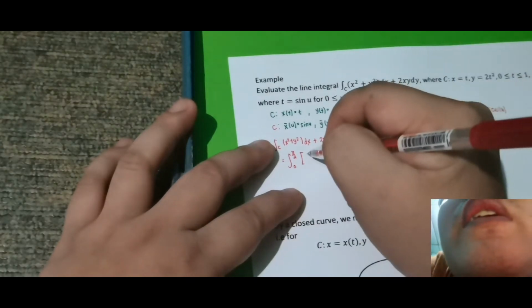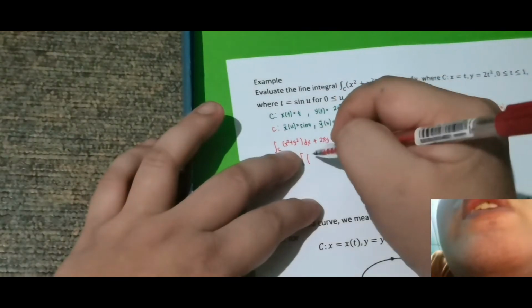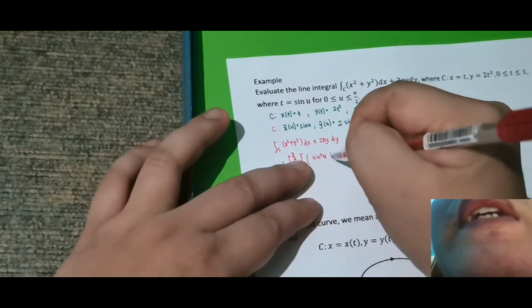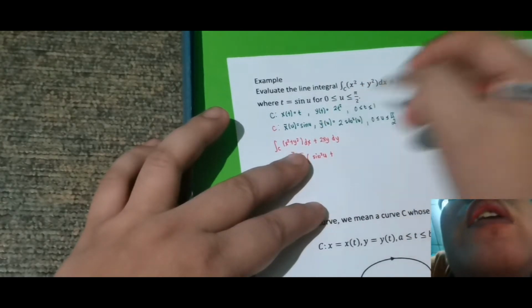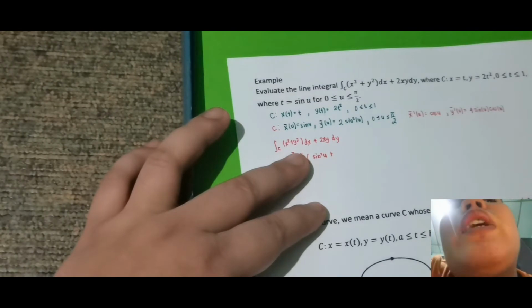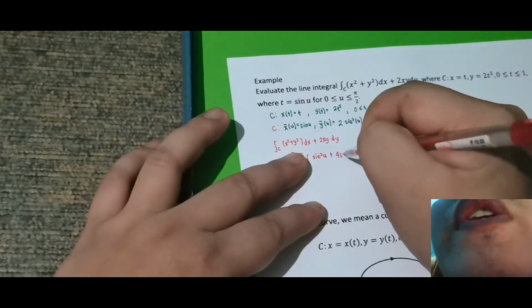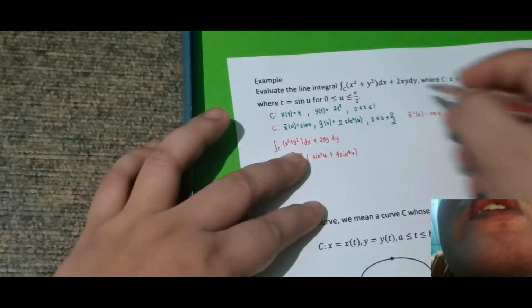So una is para sa x squared. So para sa x squared, we have sine u. So this is sine u squared plus y squared is simply, ang y natin is something na 2 sine squared u. So magiging 4 sine to the fourth of u. Tapos dx, that is cosine u.